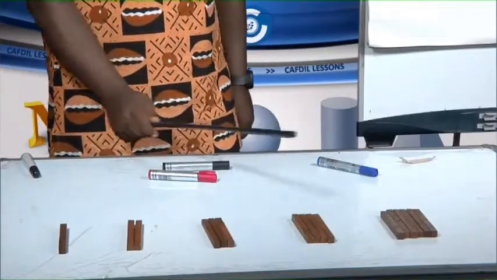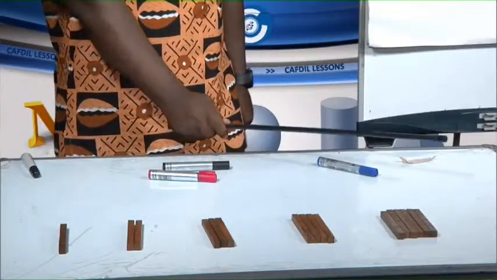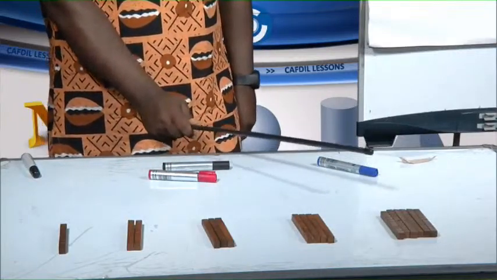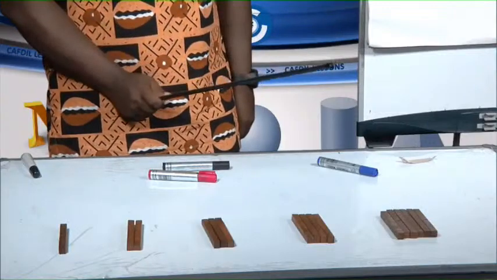Here we have 1, 2, 3, 4, and this is 5. So, when I was counting, tell me whether I counted forward or backward. I counted forward because I was moving towards the right direction from where you are looking at me.